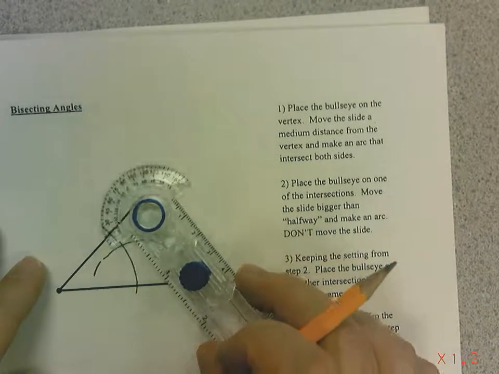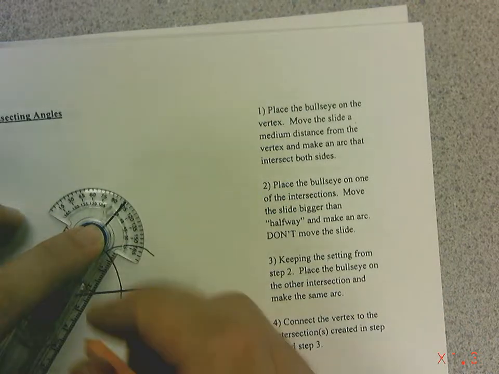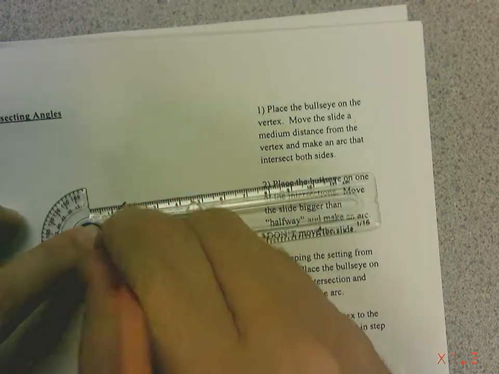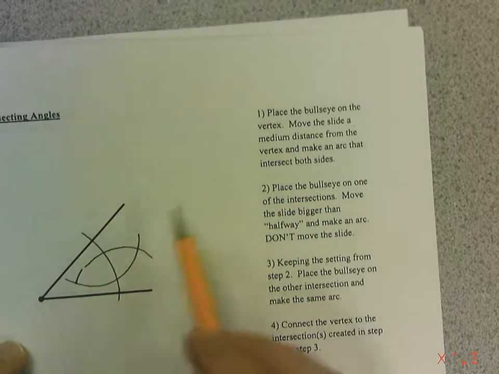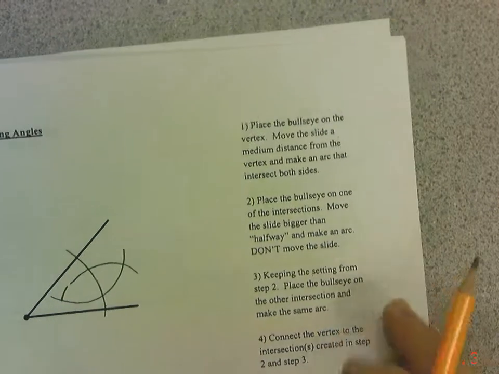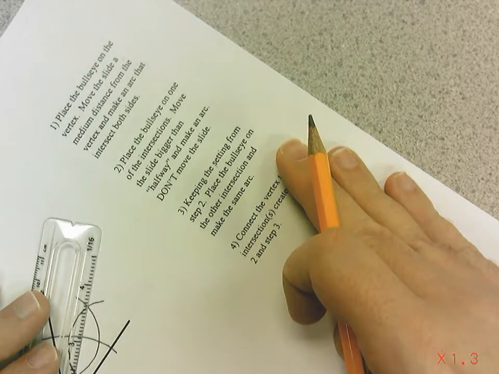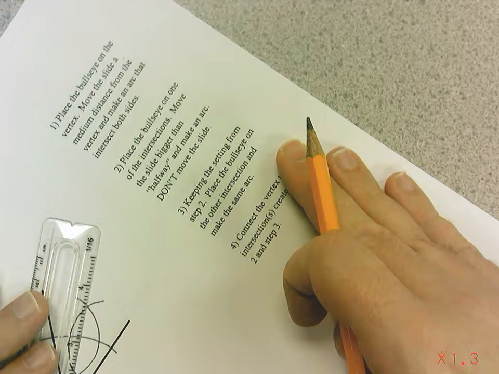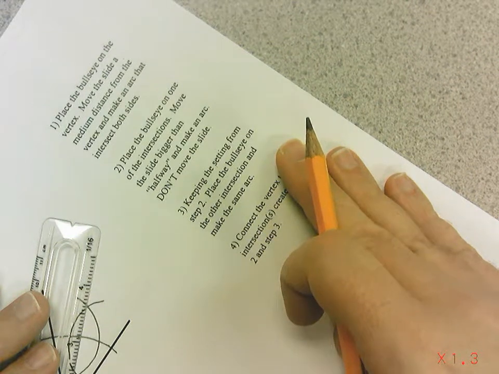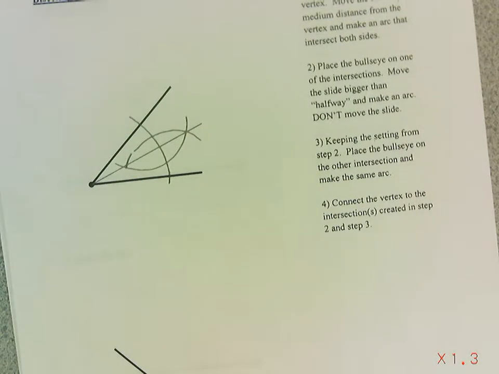Then you use that same setting on the other intersection. You're going to make another big arc. And you should get kind of a football-like shape, just like when you were doing the bisecting the line segment. And the last step is to line up those two intersections with your vertex. And mine's a little bit off because of the staple, but you get the idea. Okay? It's pretty close, but yeah, that's how you bisect an angle.